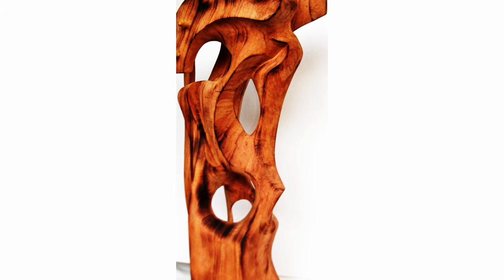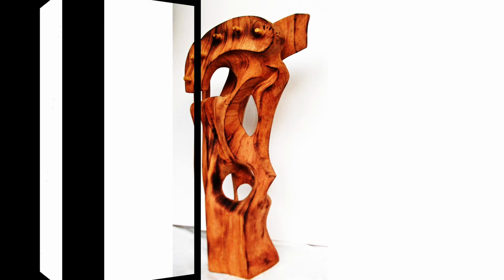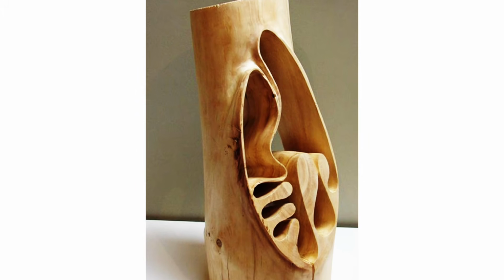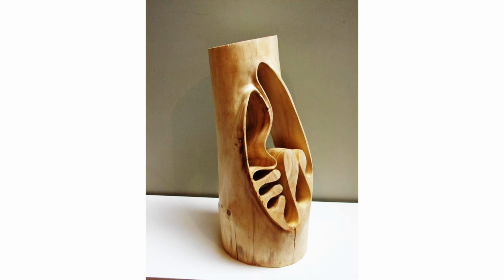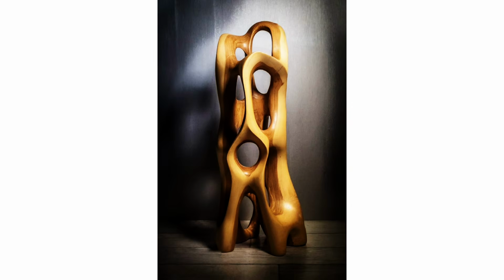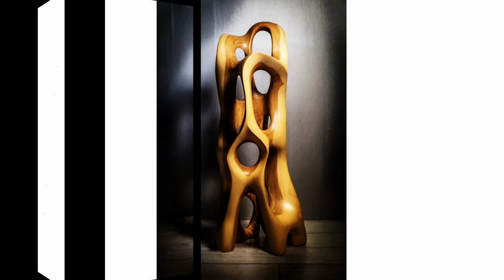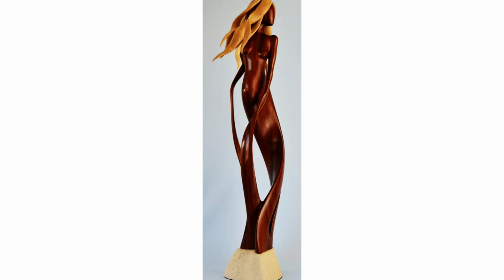Creating wood abstract sculpture requires a combination of traditional tools and modern techniques. Basic tools include chisels, gouges, mallets, and carving knives. Each tool creates a different texture. A sharp chisel can create clean, smooth lines. A rough tool can leave marks that add character.